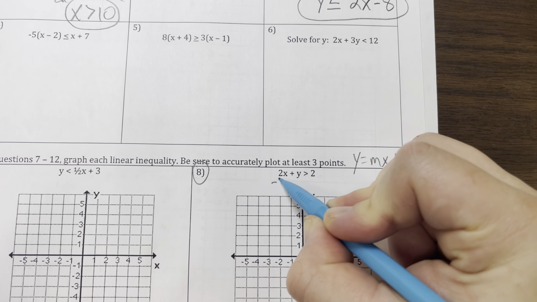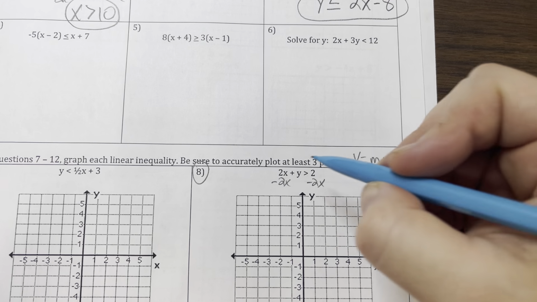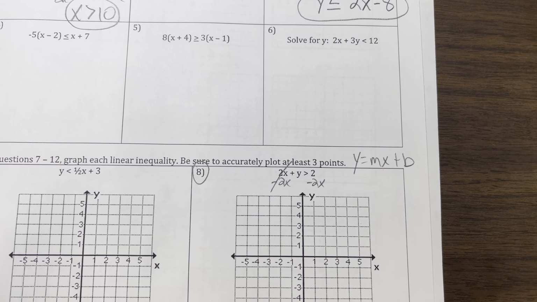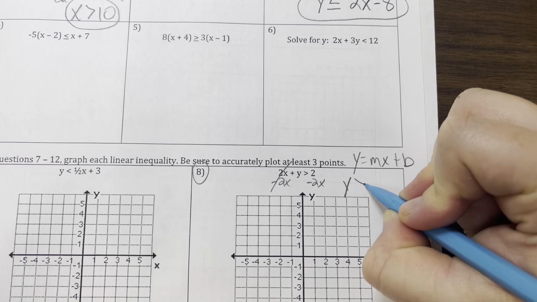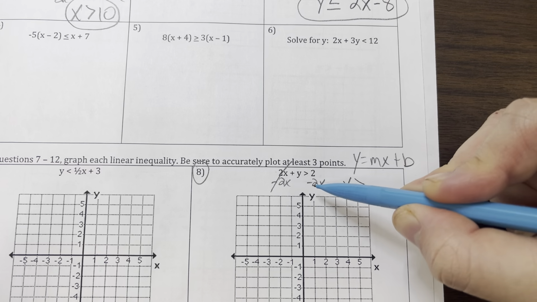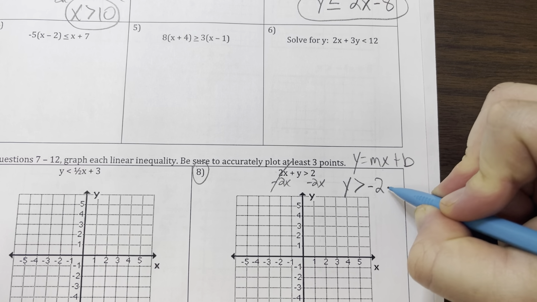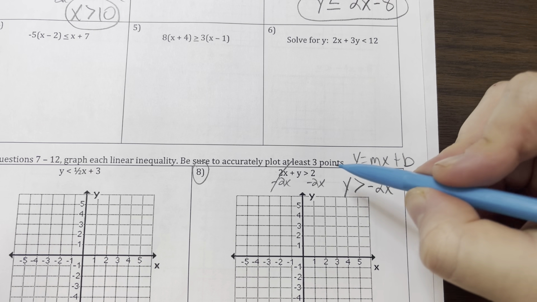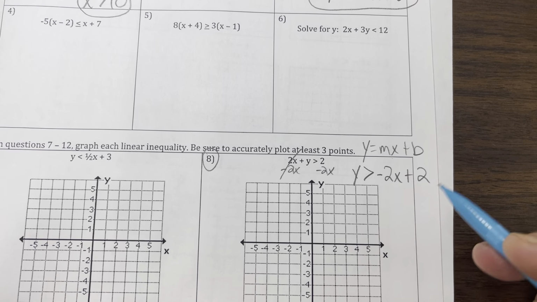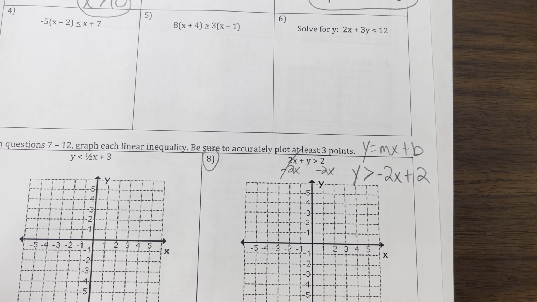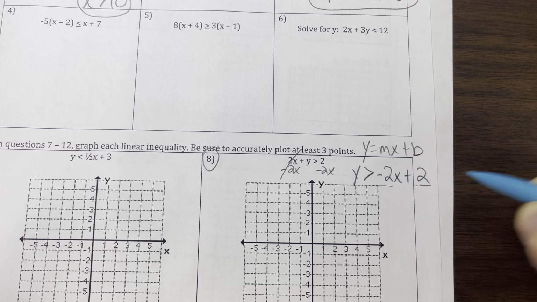So we have to move everything away from the y variable, like we just did in the last problem. I'm going to subtract 2x away, leaving y by itself on the left. My symbol is a greater than, and I want to put that x term right after the symbol because that is slope-intercept form, so it's a minus 2x, and the 2 was already there. So we're going to graph this, and we're going to start with our y-intercept, which ended up being a positive 2. So this is our slope, this is our y-intercept.